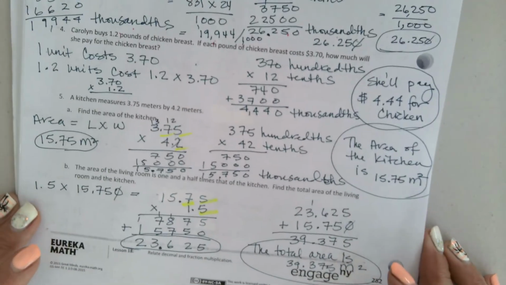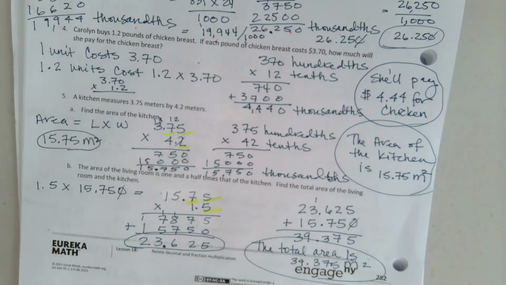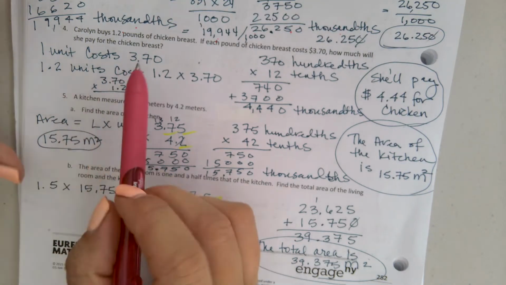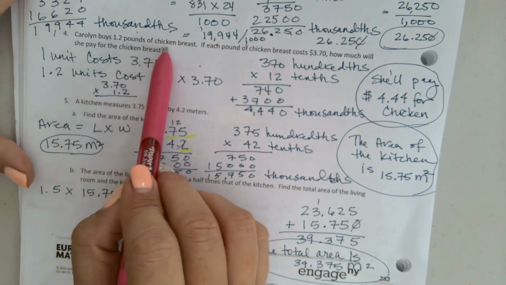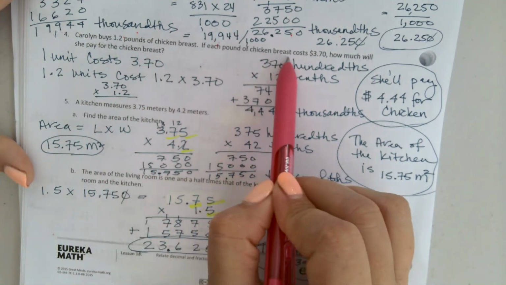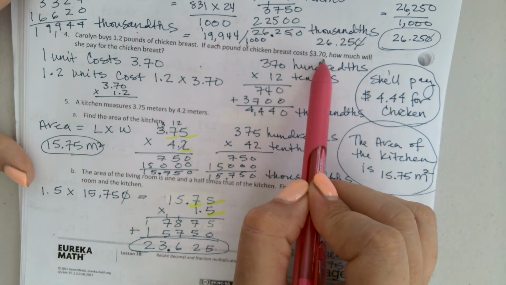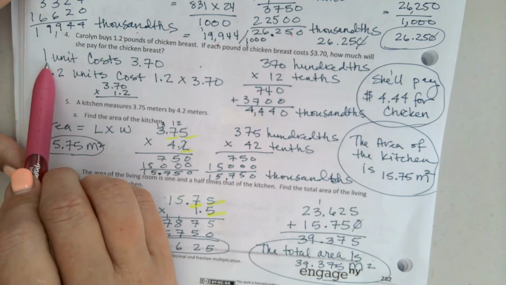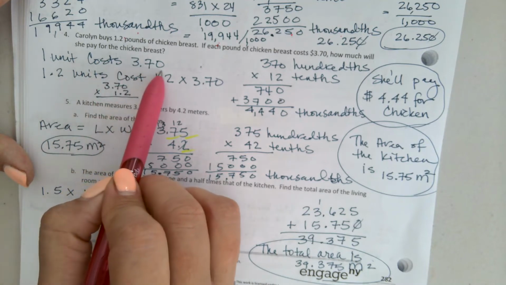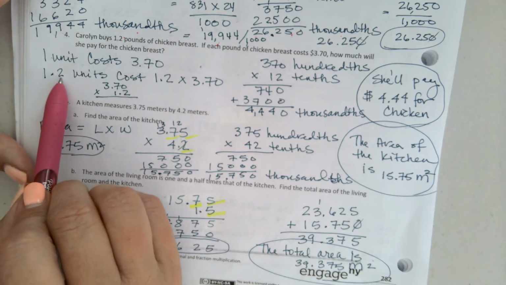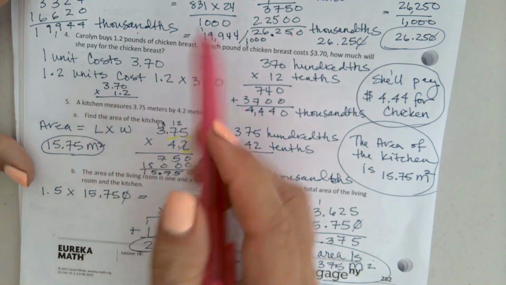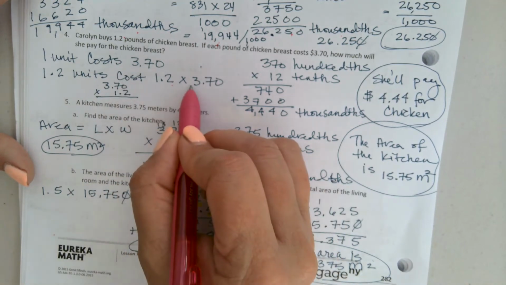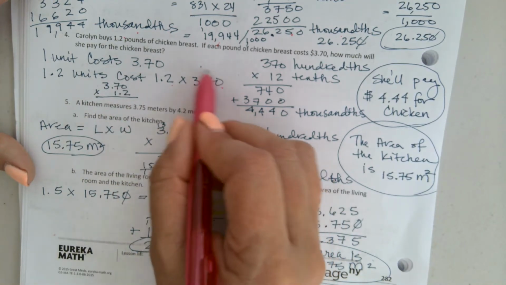Then let's get to the word problems, because that's where you're going to make sure that you are solving the problems in the right format. So Caroline buys 1.2 pounds of chicken breast. If each pound of chicken breast costs $3.70, how much will she pay for the chicken breast? Okay, so 1 unit costs $3.70. So 1.2 units costs 1.2 times 3.70.